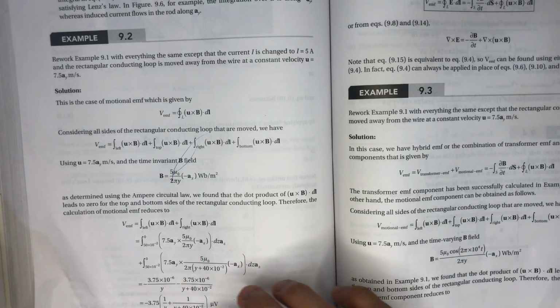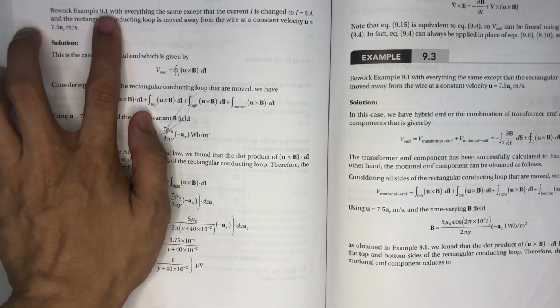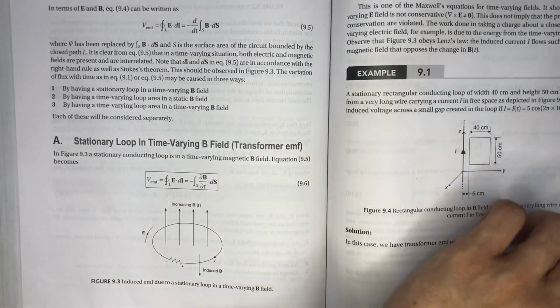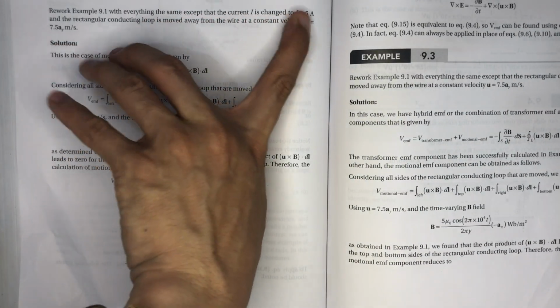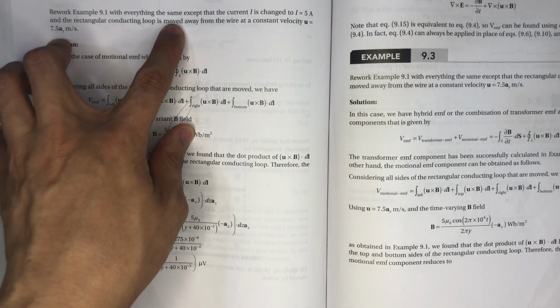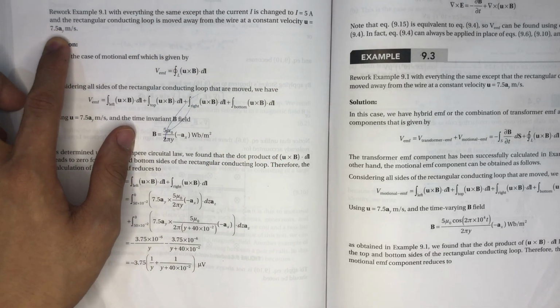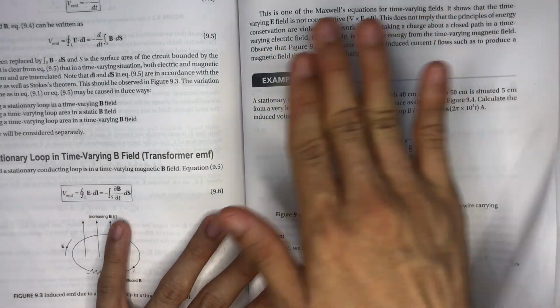So that's why, if you see this case, I just want to explain. Refer to example 9.1, where everything is the same except that the current I is changed to 5 ampere. And the rectangular conducting loop is now moving with constant velocity u in the y direction. You see, it is the y vector. So now they are moving in this direction.